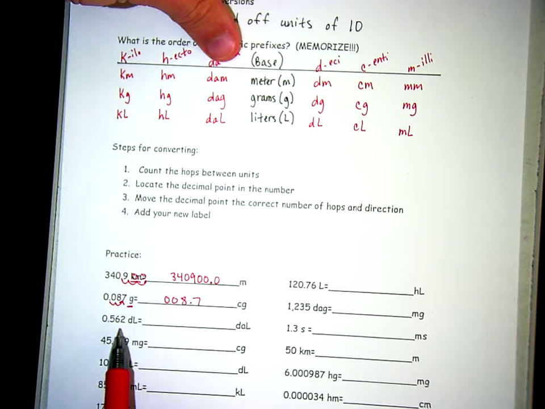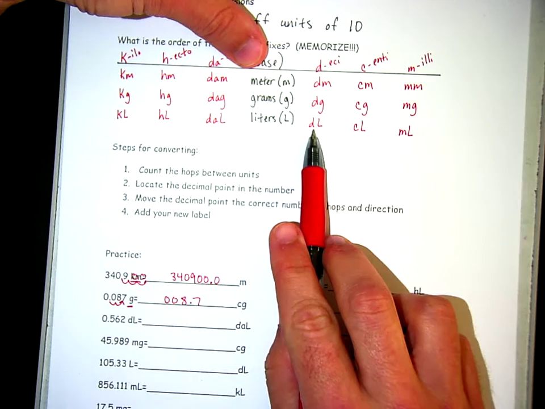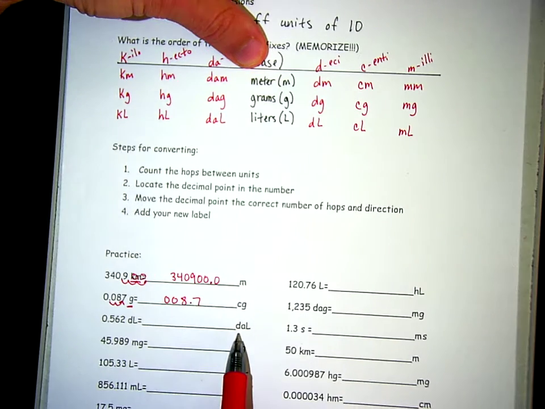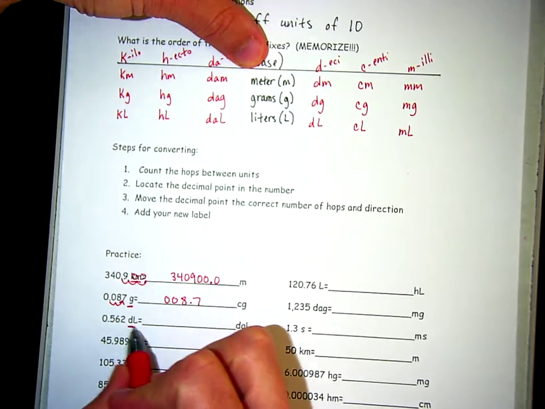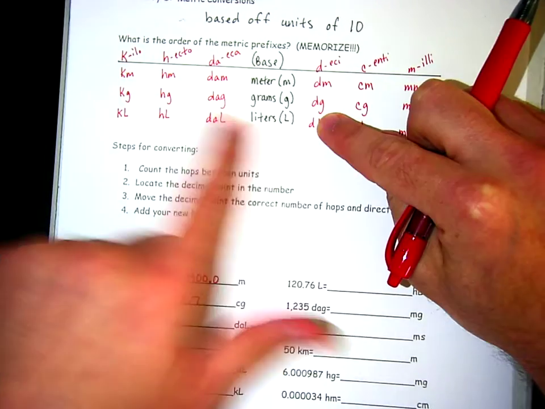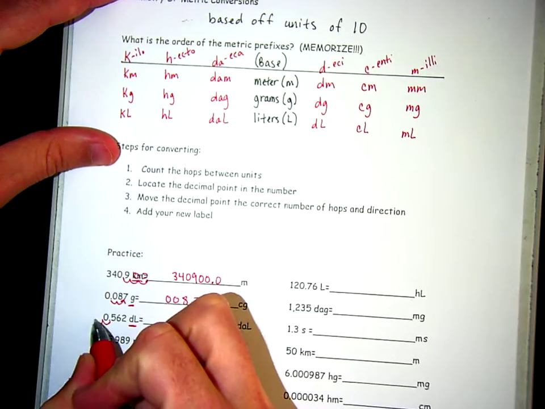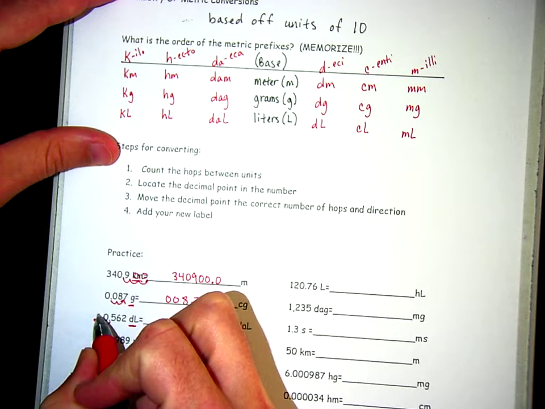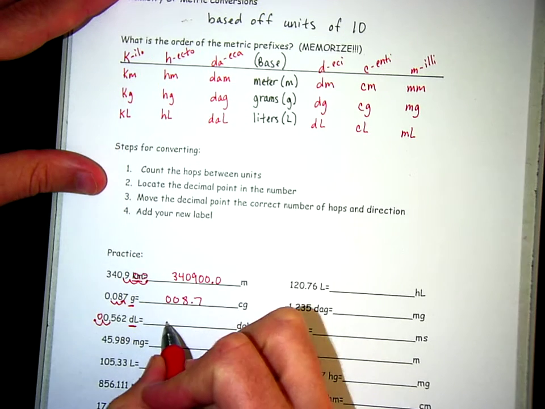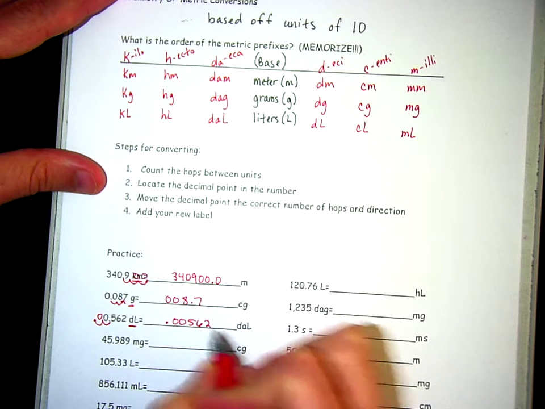In our next problem, we're given 0.562 deciliters. That's dL, which is right here, and that's where we're starting. We're going to move 1, 2 spaces to the left. So we take the decimal, move it 1, 2 spaces to the left, and empty spaces get 0. Our new number will be 0.00562 deciliters.